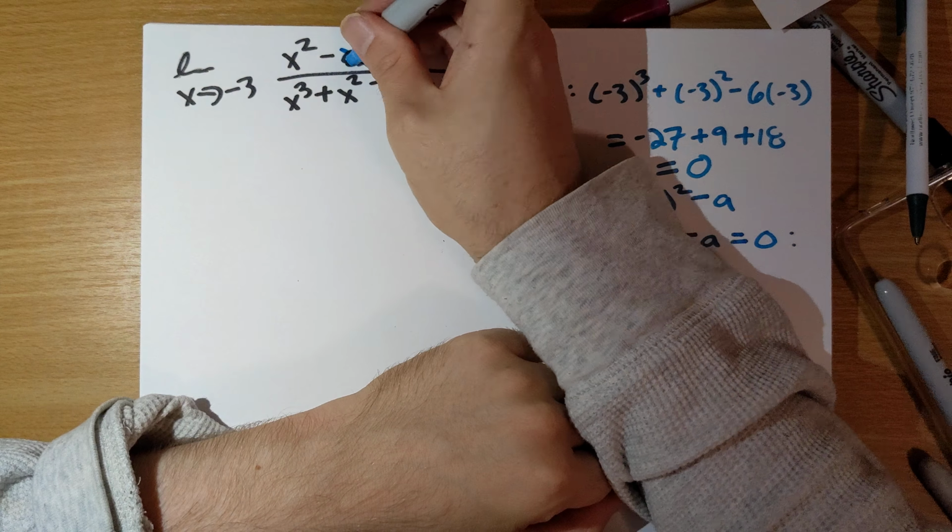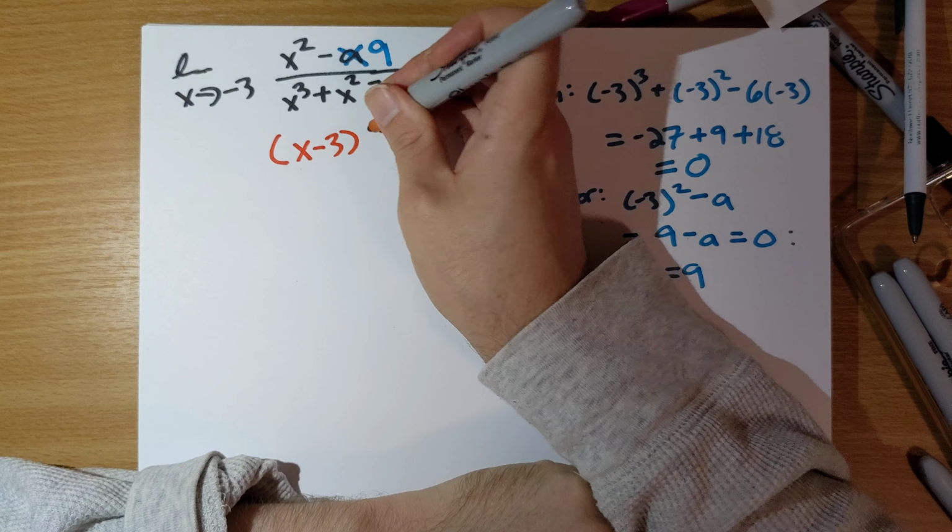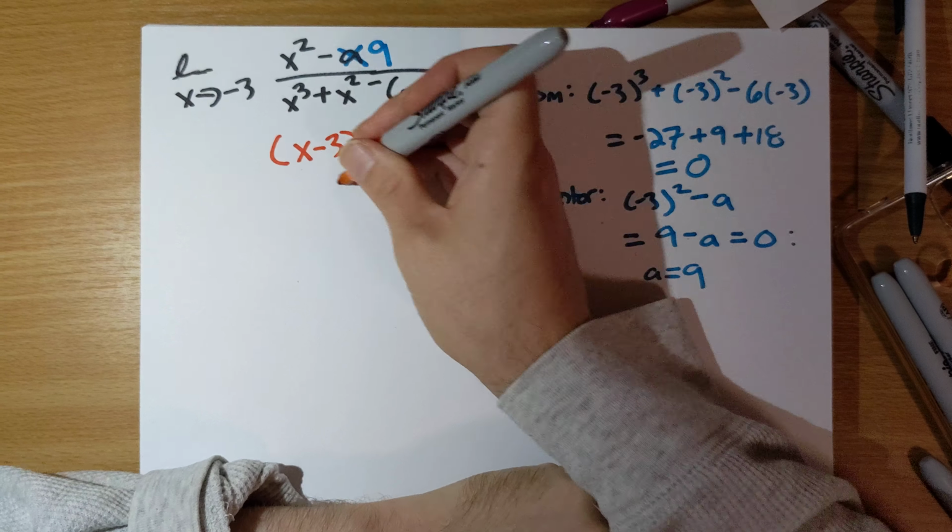Okay, so now we have this patched up. This is the limit that we need to evaluate. The limit as x goes to -3 of x squared minus 9 over x cubed plus x squared minus 6x. Now our next goal is to manipulate the thing we're taking the limit of in order to try to cancel things out. We're going to do that by factoring. The numerator, x squared minus 9, factors as x minus 3 times x plus 3.